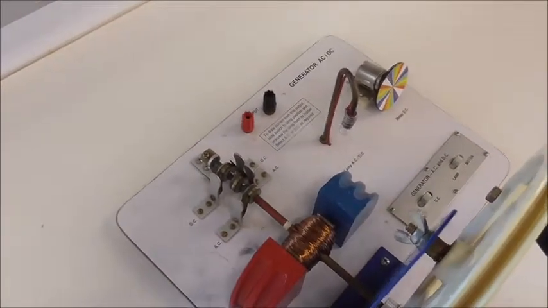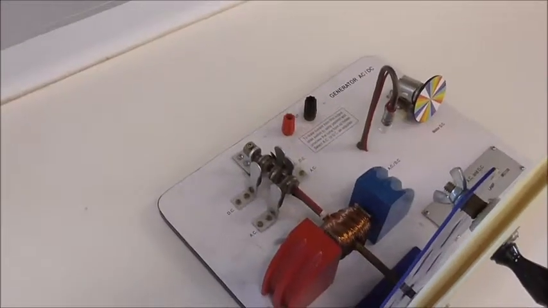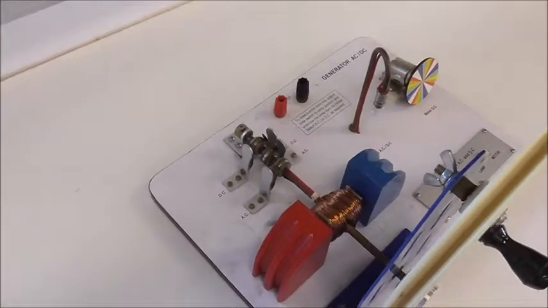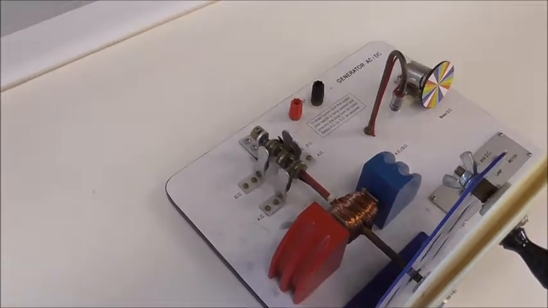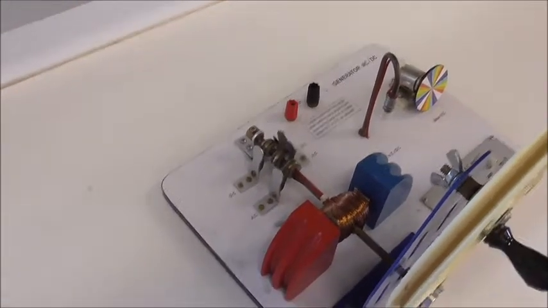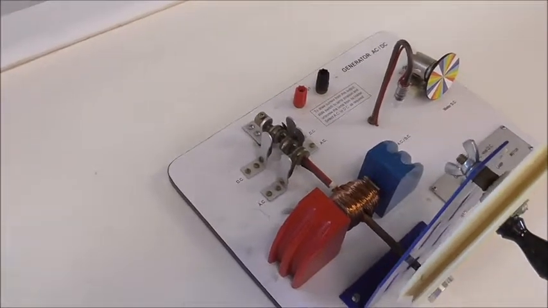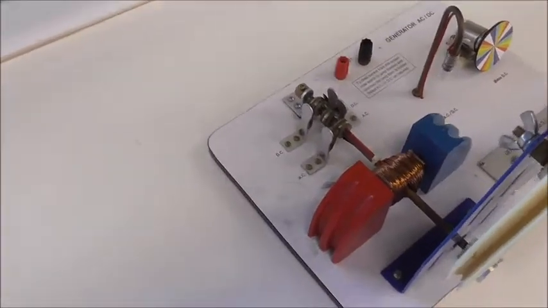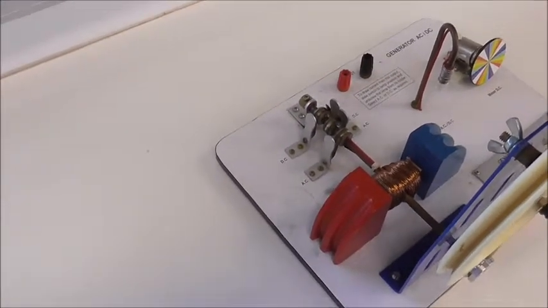So we'll have a bit of a discussion about how that actually produces direct current. It's important to note that we're not going to get a constant direct current produced in this setup. It's actually going to be a varying direct current. It is always going to be in the same direction, but it's not always going to be the same value in terms of how many amps it is. It's going to vary a little bit.